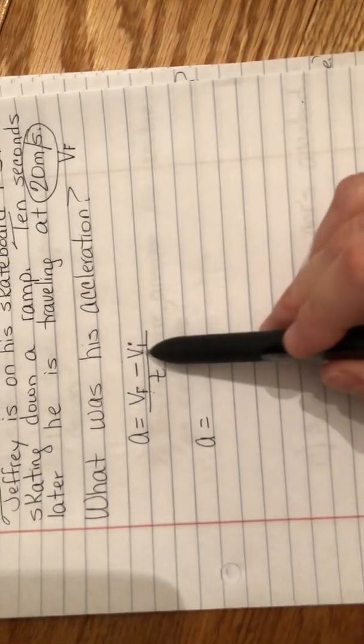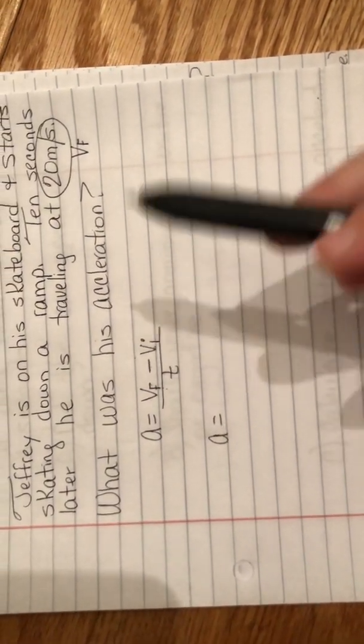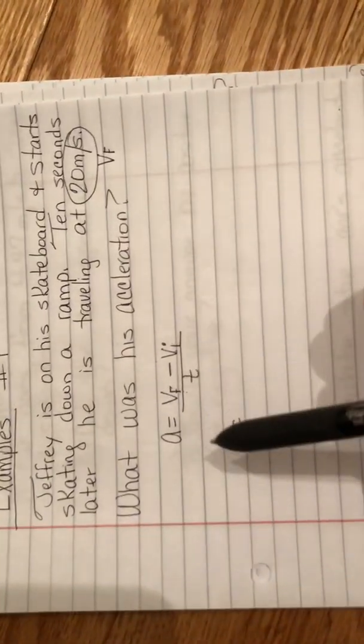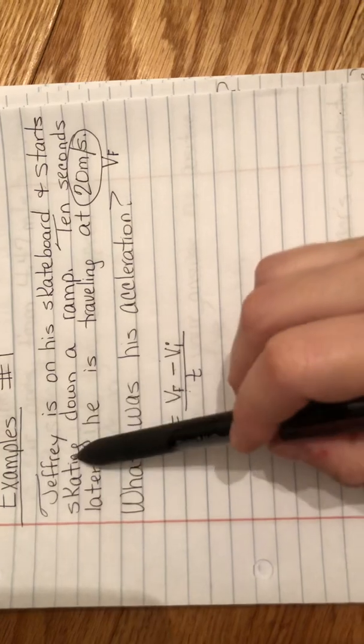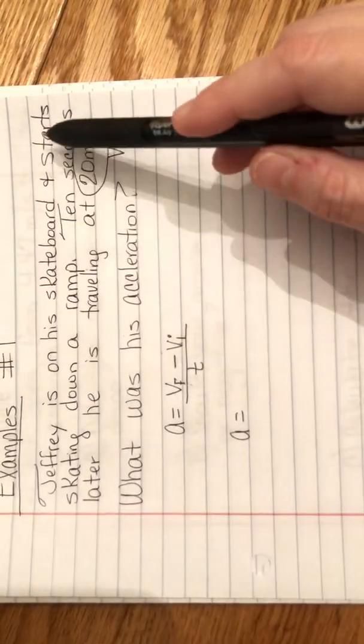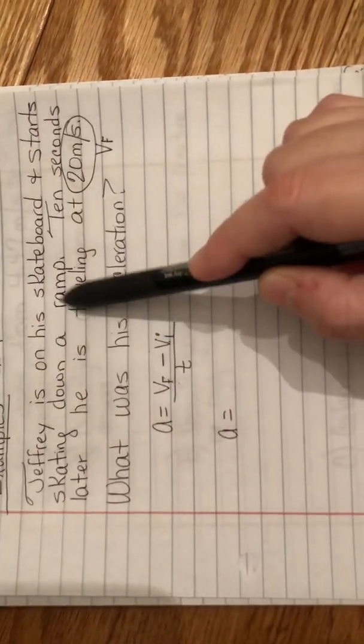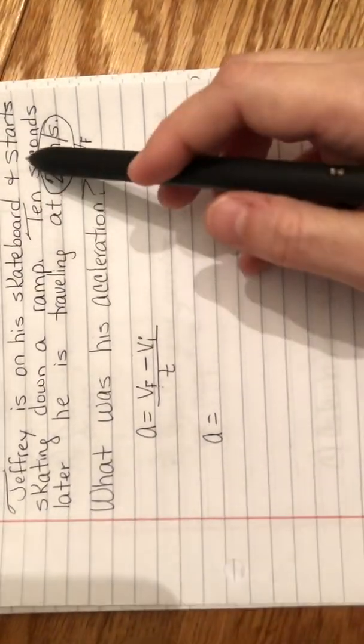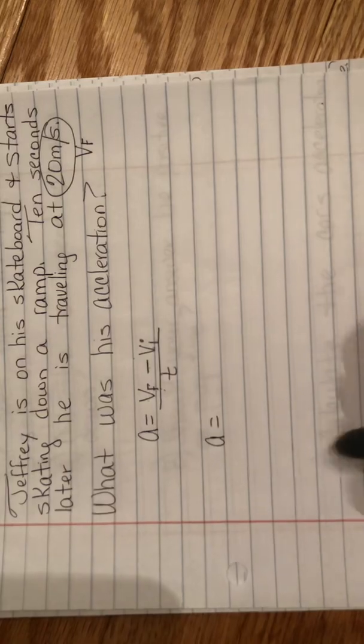Okay, what was his VI? VI is initial. Initial means start. It doesn't give you another number up here except 10 seconds. So if Jeffrey is on his skateboard and he starts skating down a ramp, then that means his initial velocity was 0 because he was still, okay? So I'm inferring that from the word problem. It doesn't tell me that, but you infer it because it says he starts.